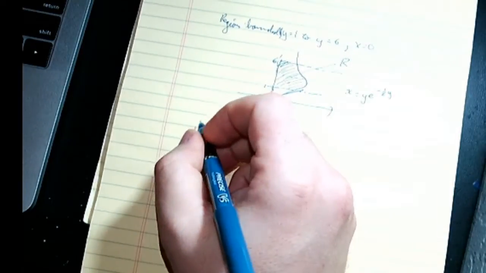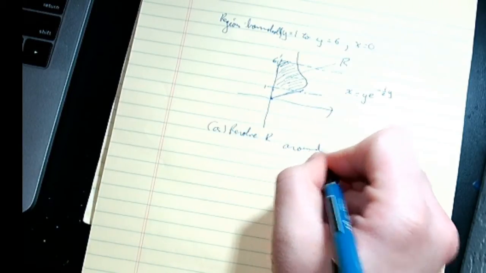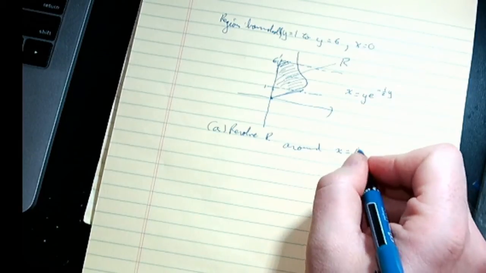What does that area look like? It has some maximum in here, and begins to ease back in again. So we're interested in this region right here. And so the first question we're asked about is, what about the solid formed when you take this region? We call this region R, just to give it a name. Revolve R around x equals minus 1.